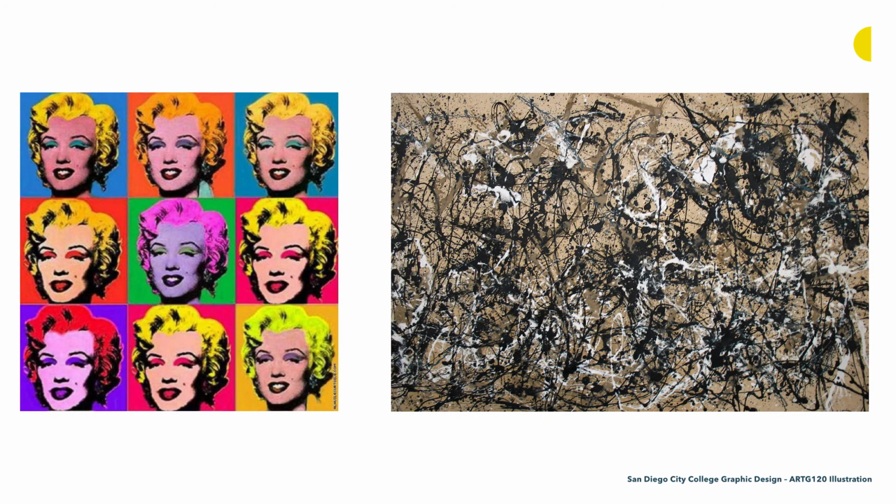As a result, patterns in art satisfy and intrigue us, whether those patterns are clearly identifiable, such as Andy Warhol's repeated images of Marilyn Monroe, or must be parsed out, as in Jackson Pollock's seemingly random splatters that create their own sort of organic pattern that we can see here on the right.